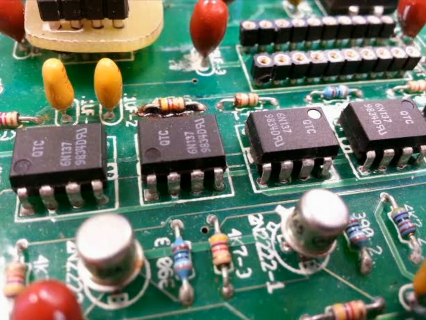So right here we see that there are four pieces of integrated circuits, and on top of these integrated circuits or ICs there is a code or a number given. So if you type this code on Google, then you can get access to the datasheet of this integrated circuit, and from that you should know what this IC is, what its function is, and what its specifications are.